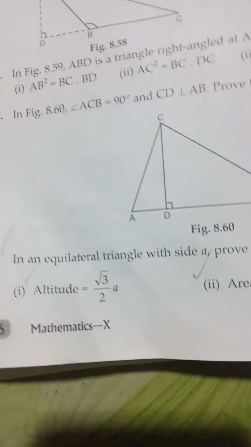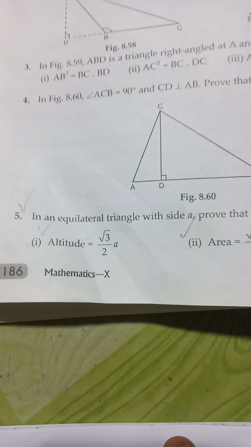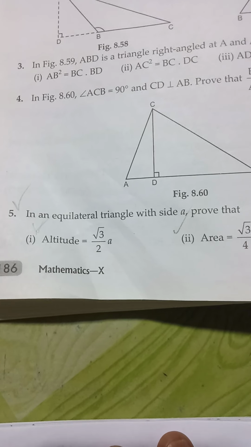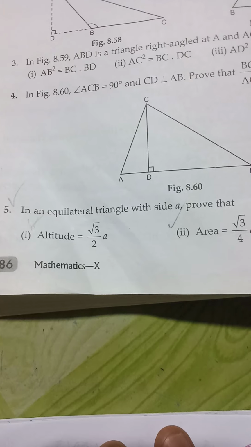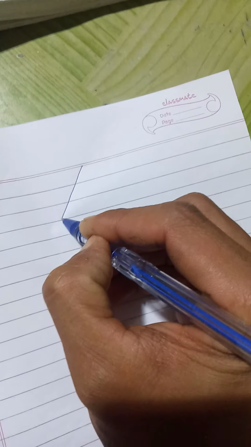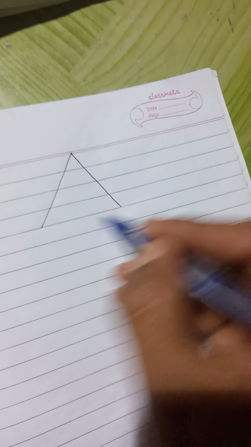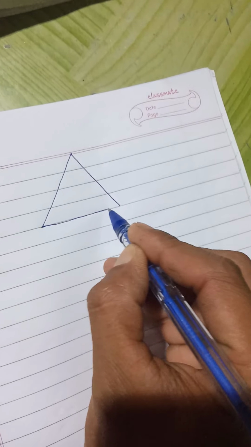In an equilateral triangle with side a, prove that altitude equals root 3 by 2 a, and area equals root 3 by 4 a square. So let me draw an equilateral triangle.